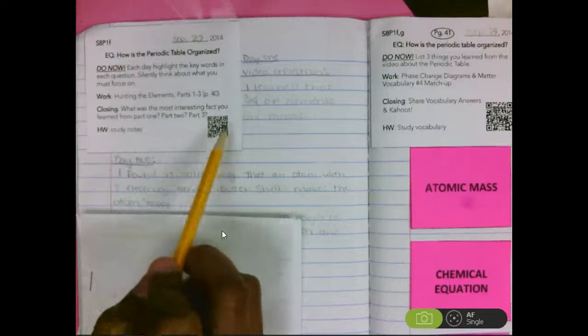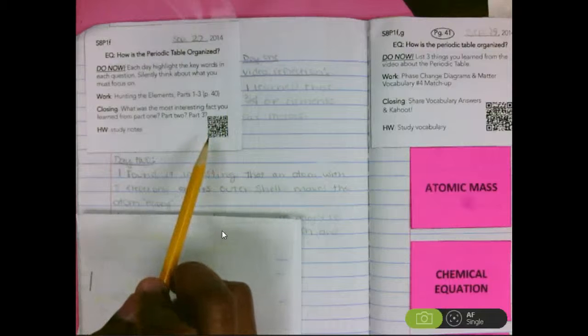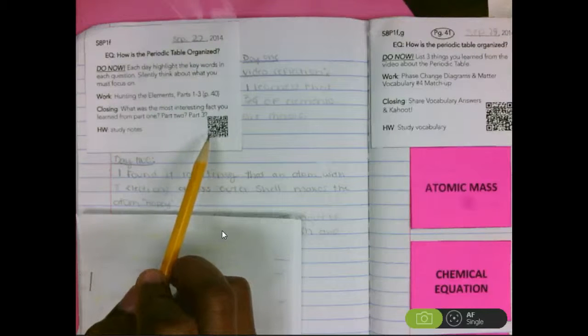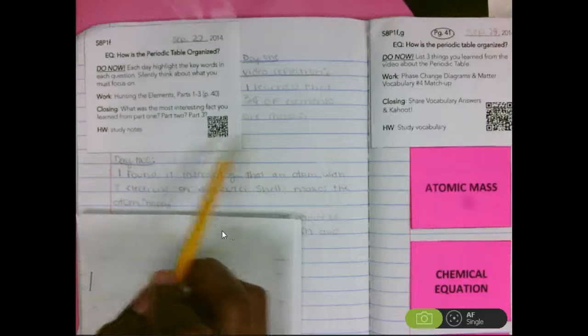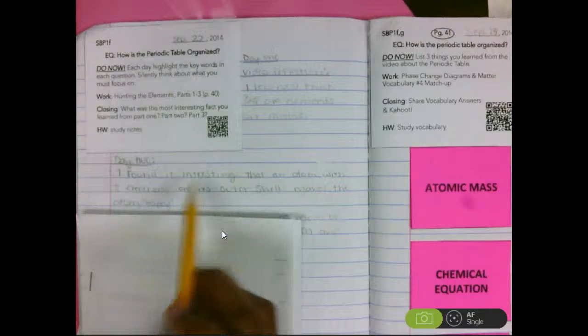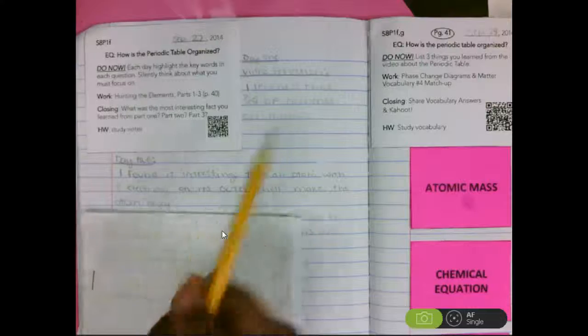Recently I started adding QR codes, and if you download a free QR reader, then you can just scan the code on your phone or tablet, and from there you will see information, maybe another video or maybe an audio clip that I've provided to support whatever the lesson is for that day.